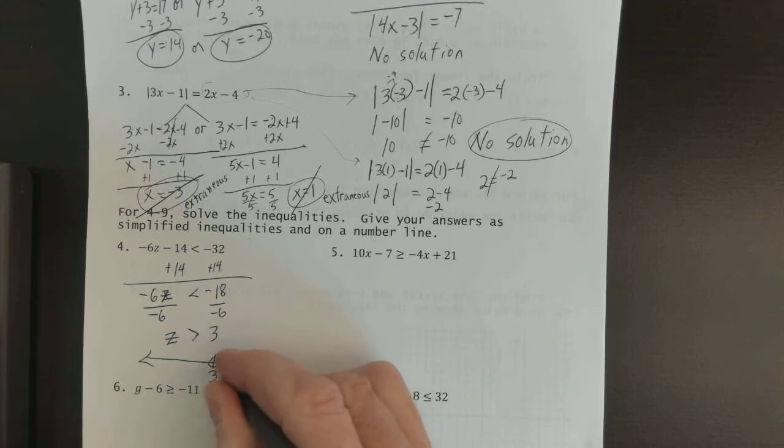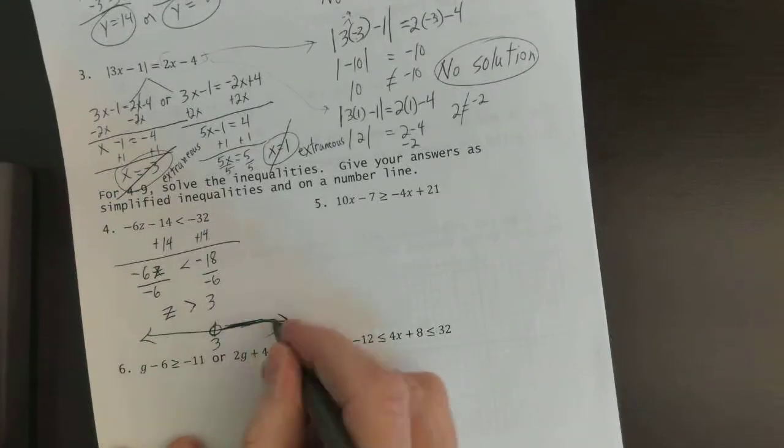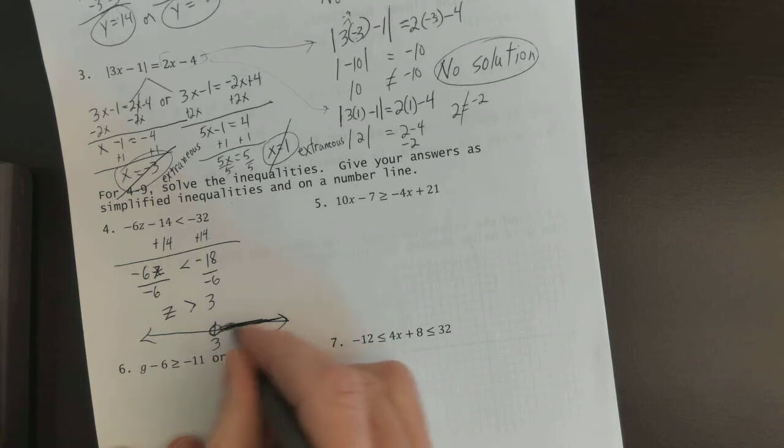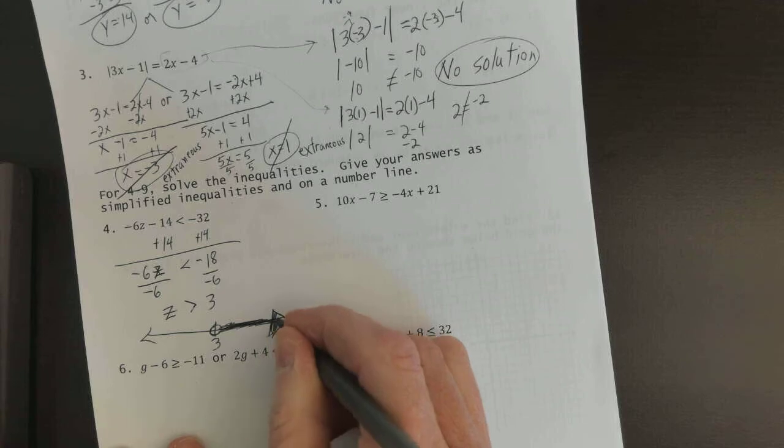I'm not going to get too fancy with this. I'm going to put 3 on the number line and an open circle on 3 because it's just greater than, and a heavy arrow to the right.